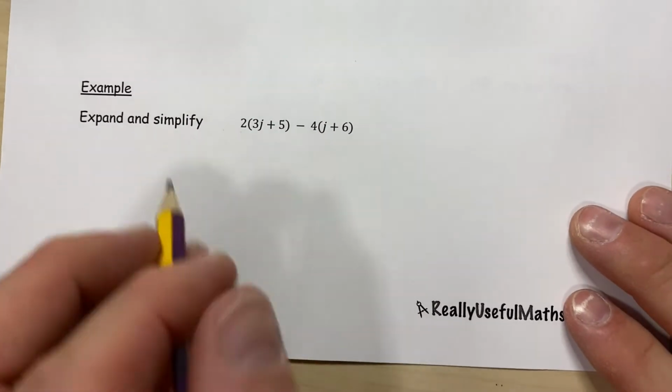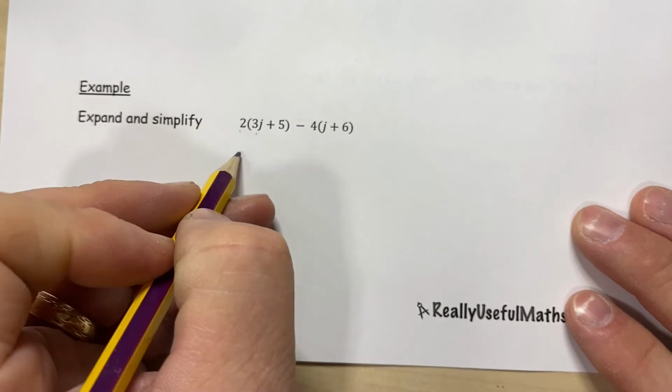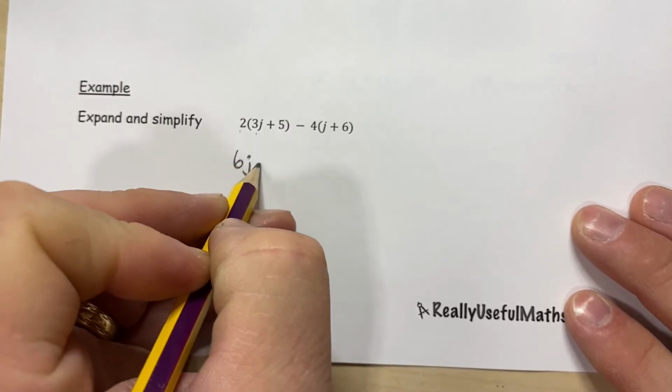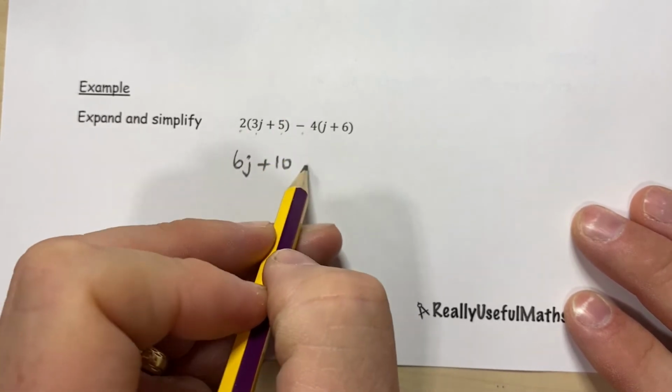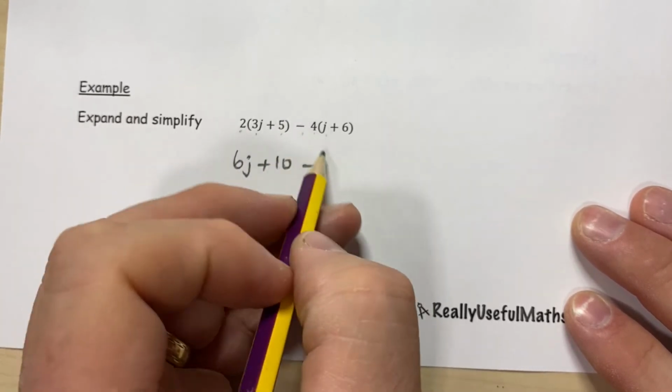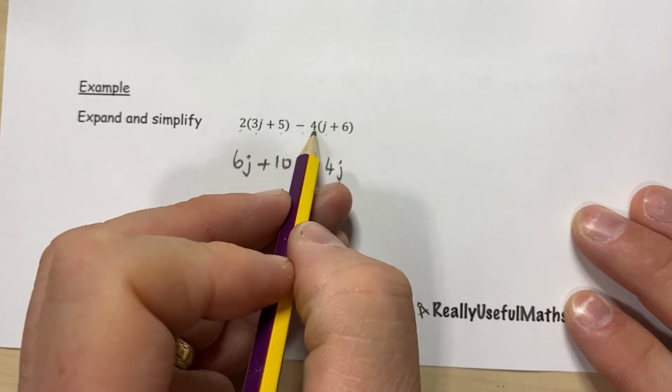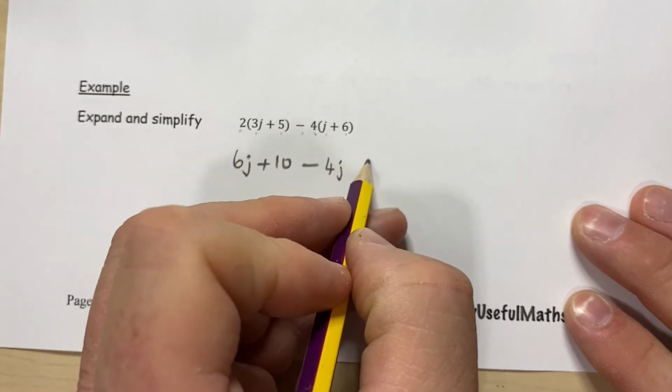Next one. 2 times 3 is 6, so 6j, plus 2 times 5, 10. Minus, so minus 4 times j, 4j, and 4 times 6 is 24.